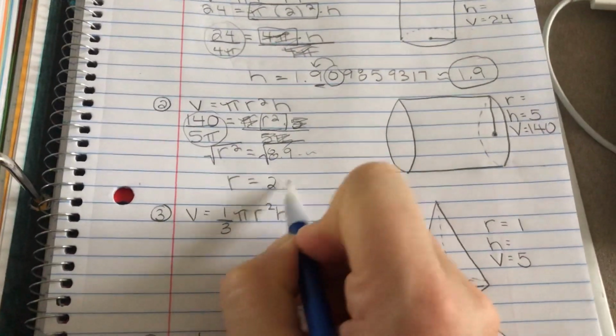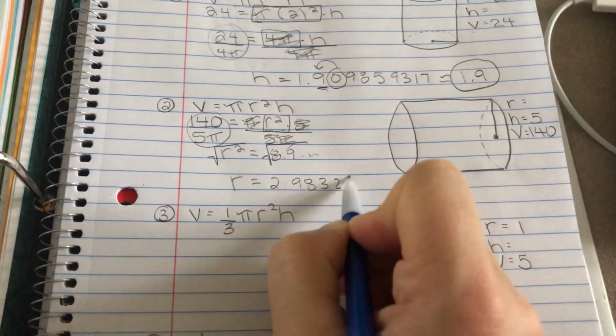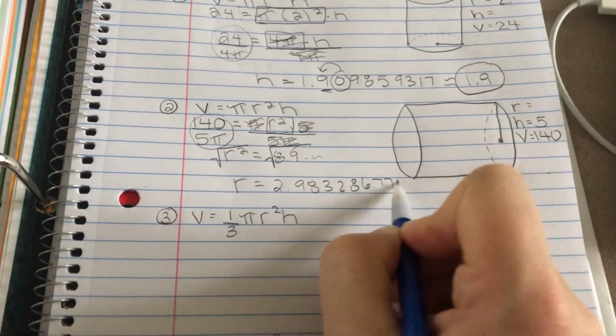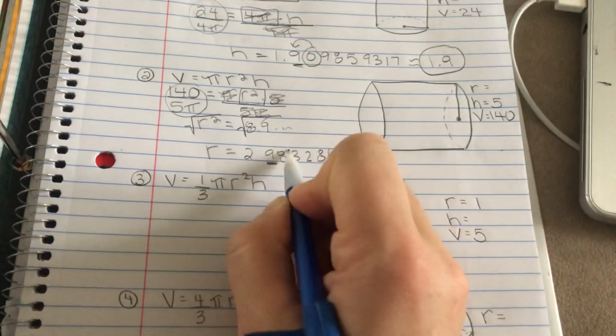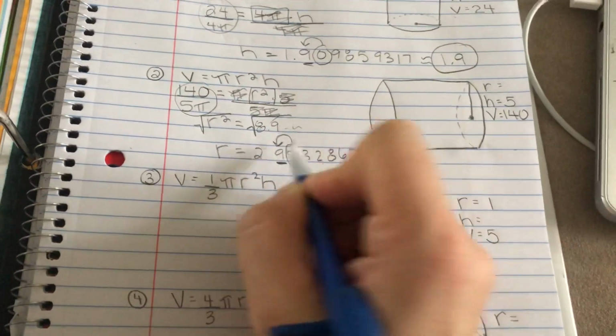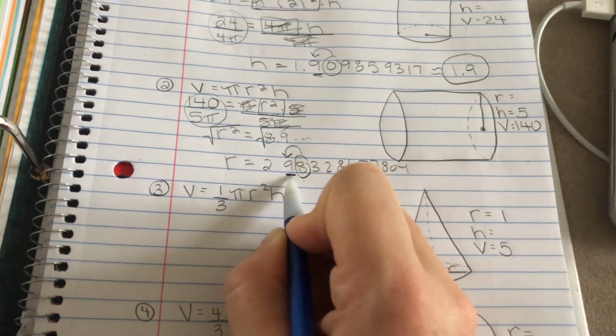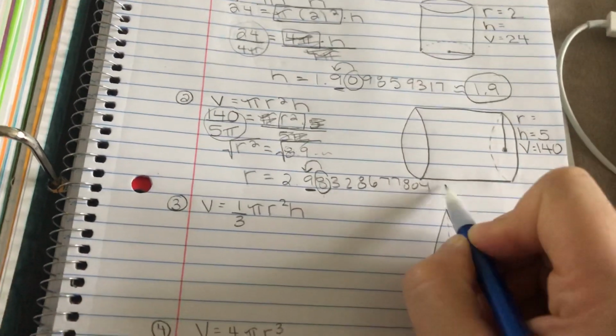I have 2.98328677804. I can keep going forever, right? But let's round this to the nearest tenth. So if I want to round it to this, I have to look at the number next to it. It's above a 5, so I need to round this up. So that means it's going to be 3.